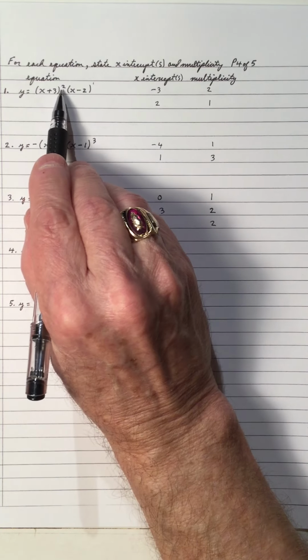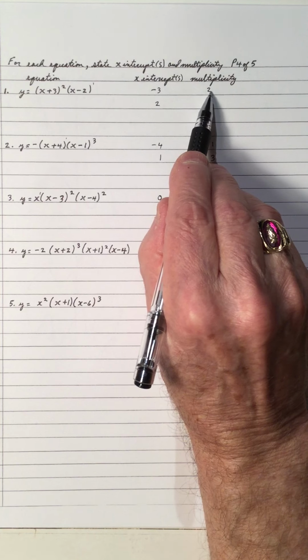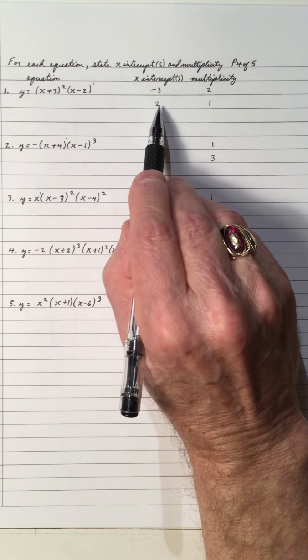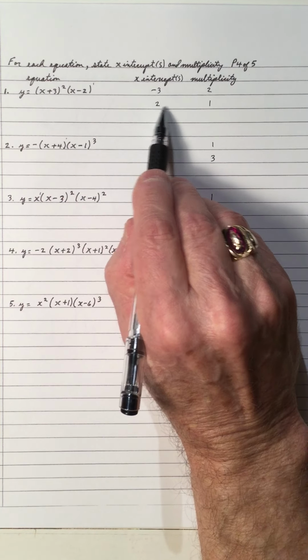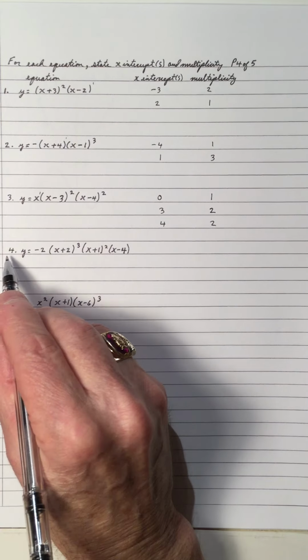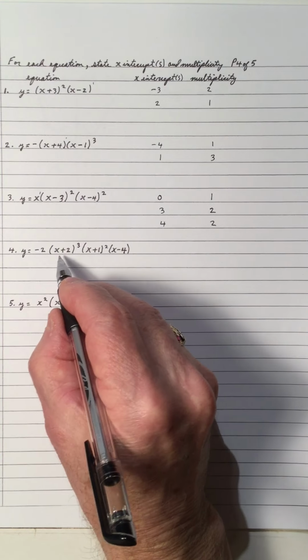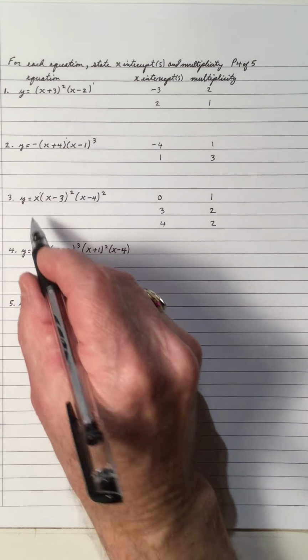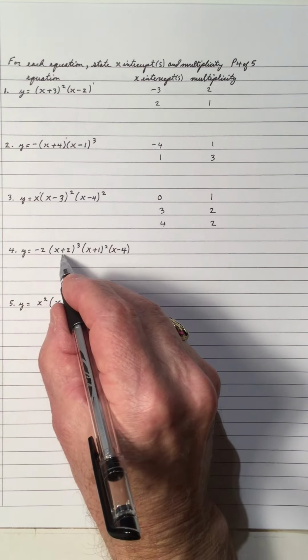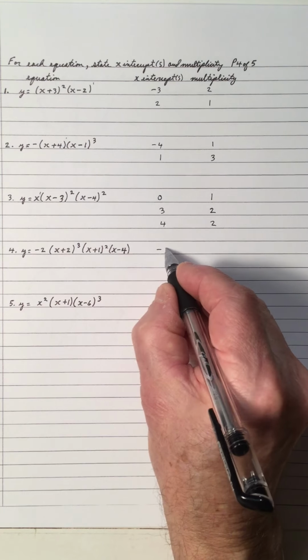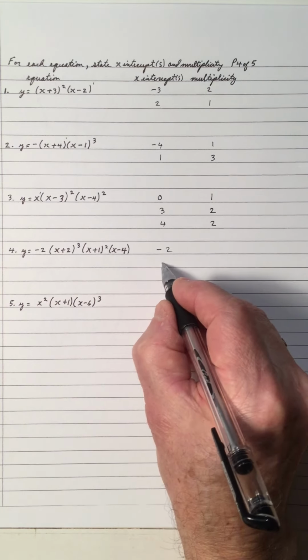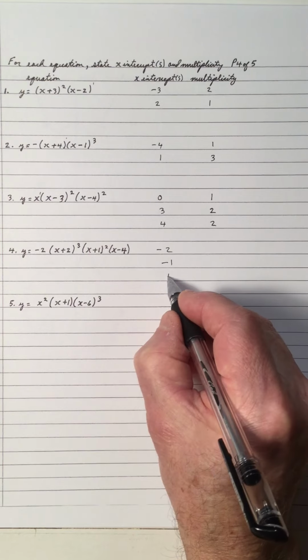And up here, I have 2. So that's a parabola that's tangent at negative 3 going on through at 2. This is a 1. And let's look at number 4. I got a negative. Now the zeros are in the brackets, except when it's a monomial like this. So the zeros are negative 2, negative 1, and 4.